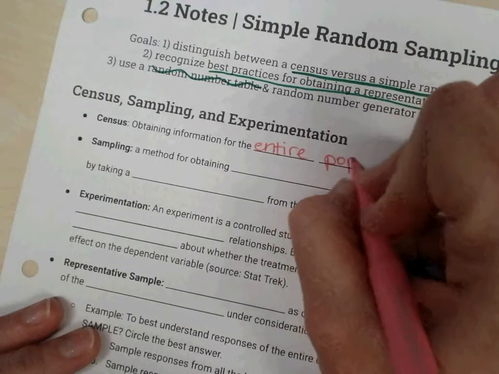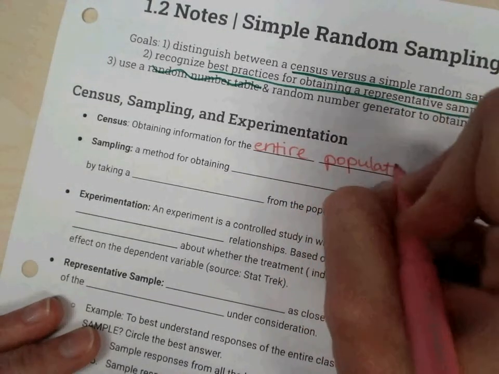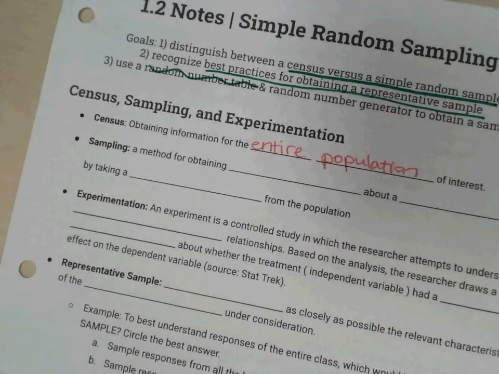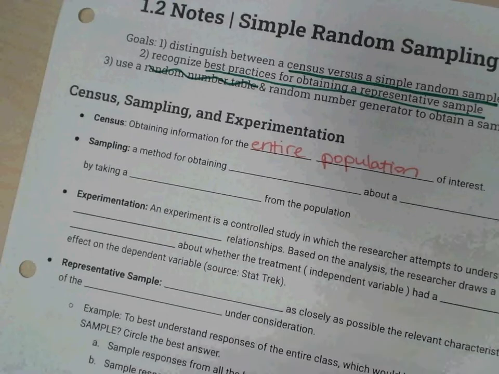Most often we're familiar with the U.S. Census, which happens every 10 years, and it's actually a pretty laborsome project. It takes lots of time and lots of money to try and collect demographic information from everyone in the entire country.